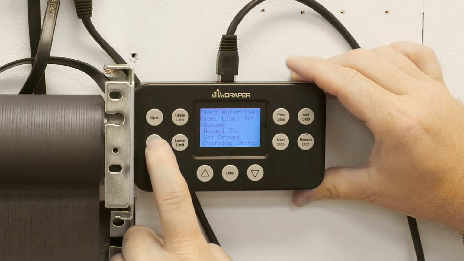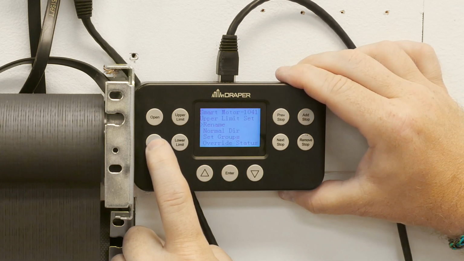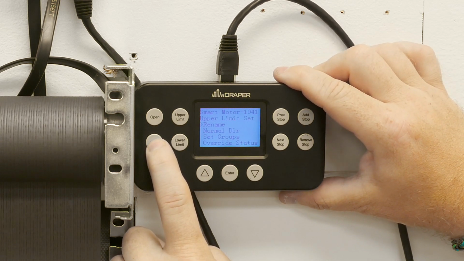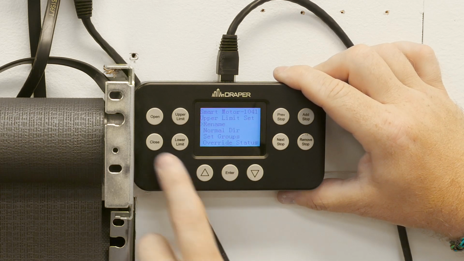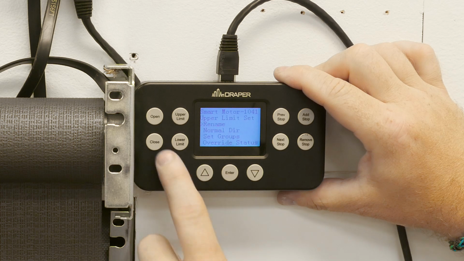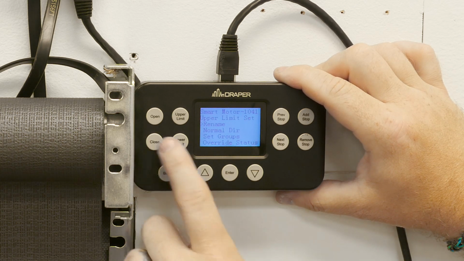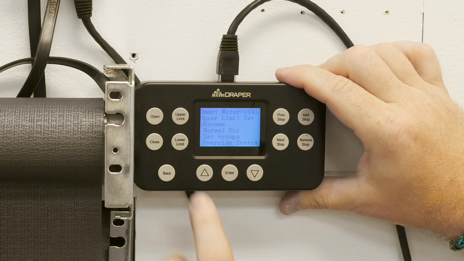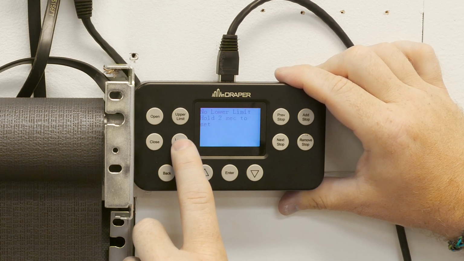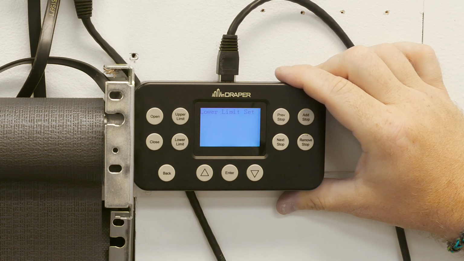Now I'm going to run the shade down. Again, the shade will run down as long as I hold the close button. It will stop as soon as I let go. For smaller incremental movements, I'm going to let go of the button and then simply press and release for each small incremental movement. The shade is where I want the lower limit to be, so now I'm going to hold the lower limit button until the screen tells me to release. Now both of my limits are set.